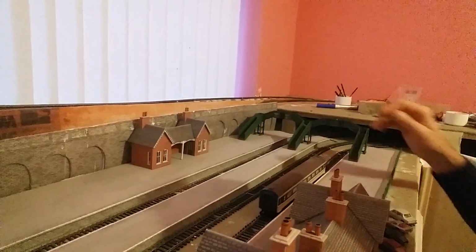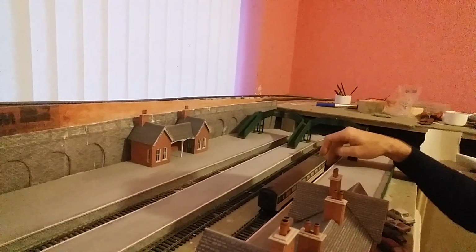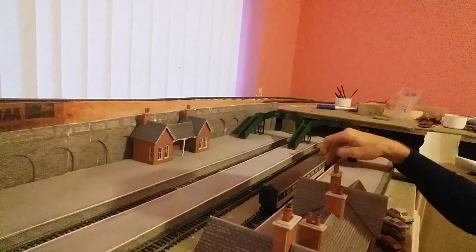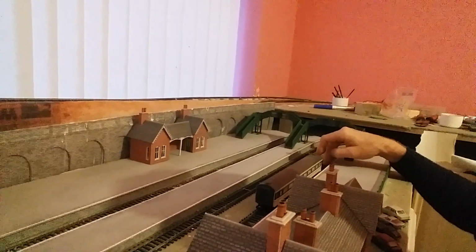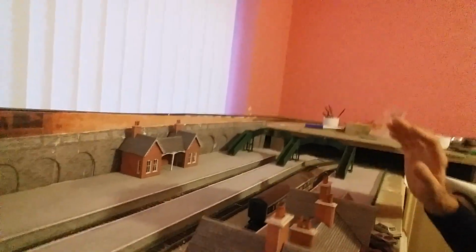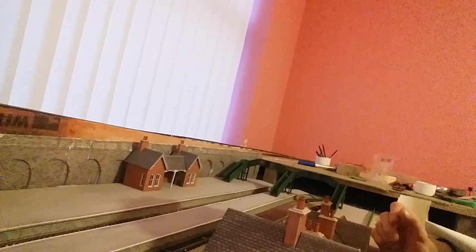Mostly because this has got, on the radiuses, the Hornby R605 curve. I think they call it the first radius. Pretty much everybody I know will probably be shouting, why did you do that? Well, at the time, it was all the track that I had.